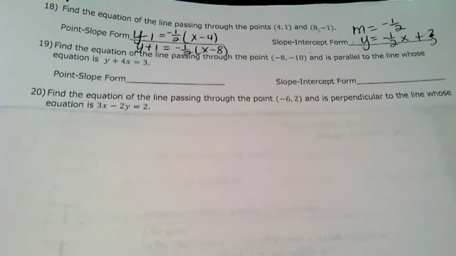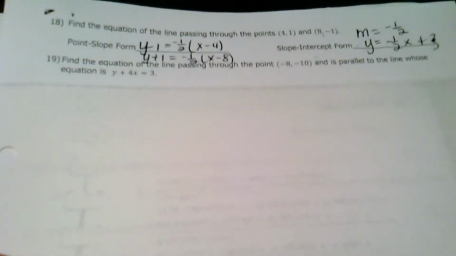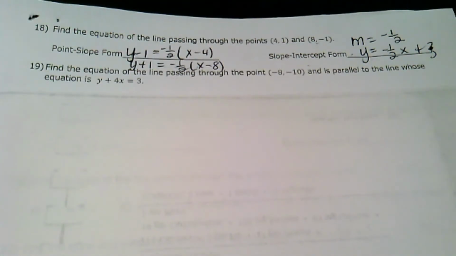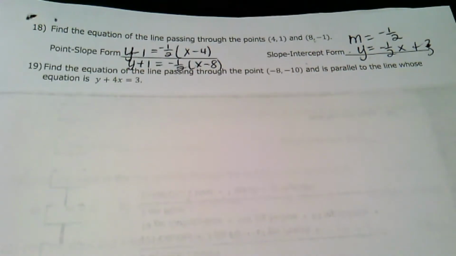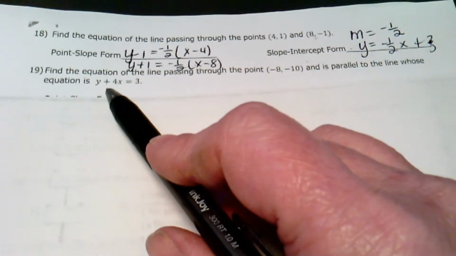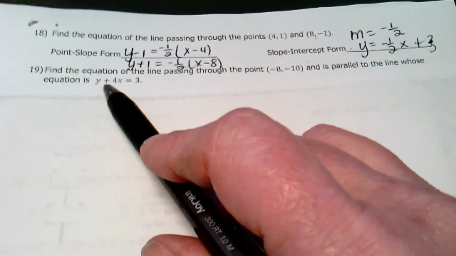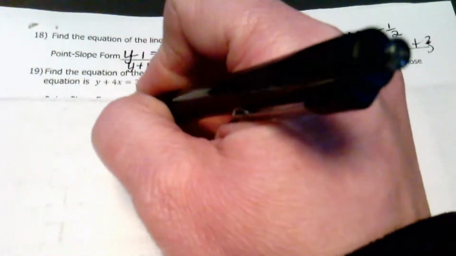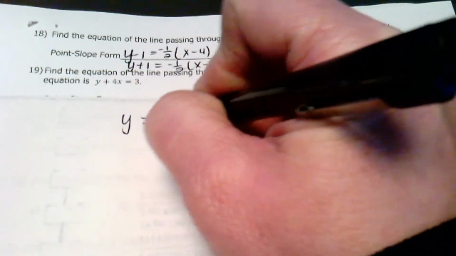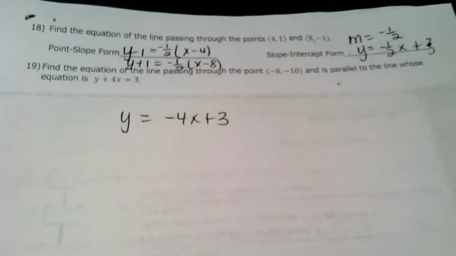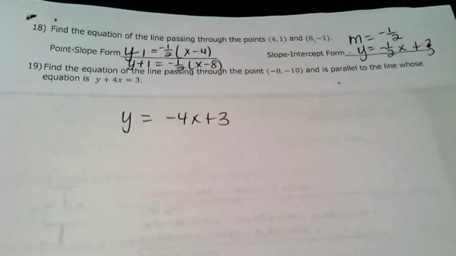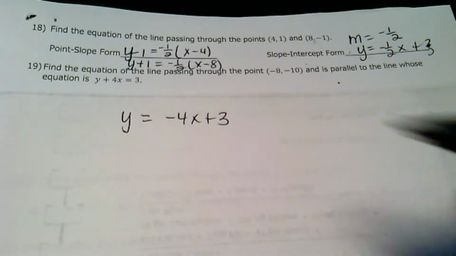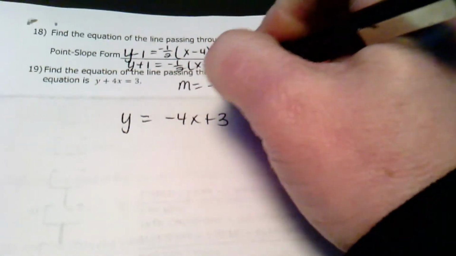Alright, 19. Find the equation of the line passing through the point negative 8, negative 10 and is parallel to the line whose equation is y plus 4x equals 3. So they gave us a point, we need to find the slope. The key is that the slope is going to be the same as this equation because it's parallel, and parallel means the same. So let's put this guy into the right form. So I just brought the 4x over, made it a negative. So now we know that our m is negative 4.